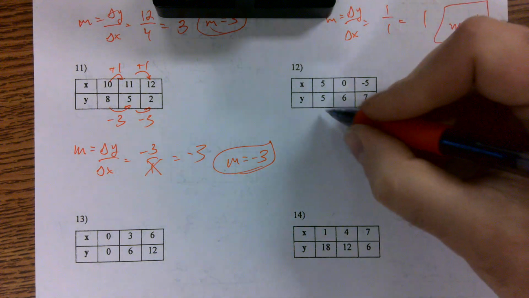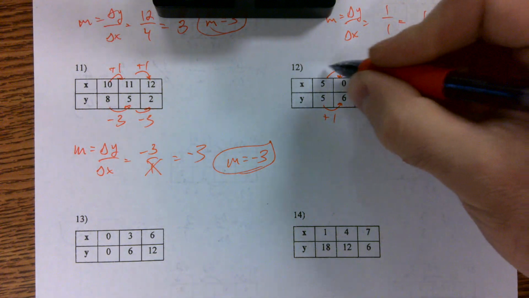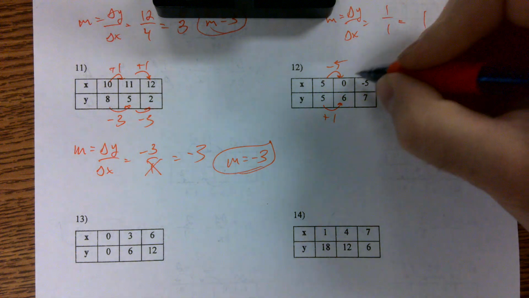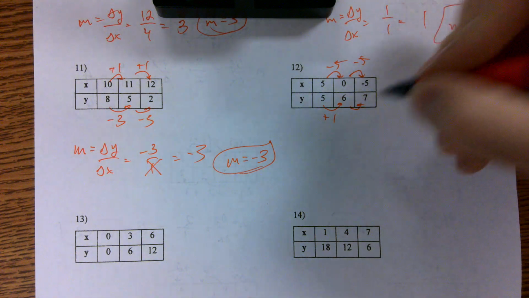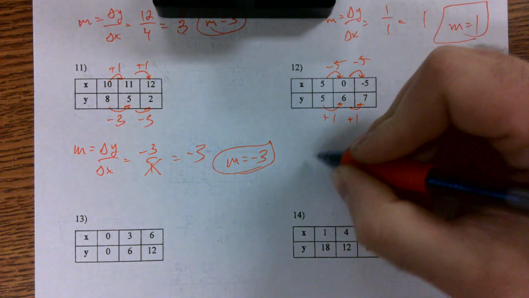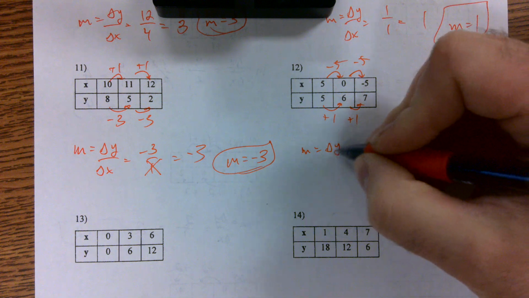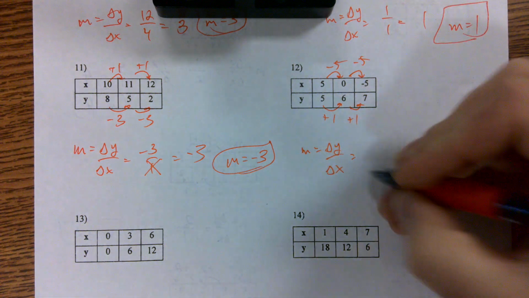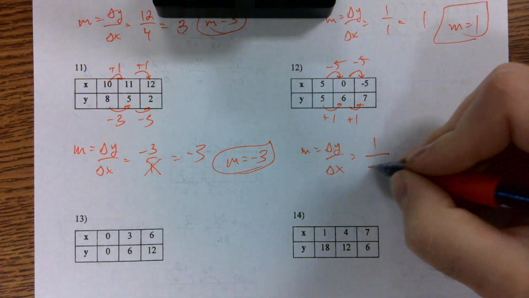For number 12, from 5 to 6, that's plus 1. 5 to 0, minus 5. Now this is another interesting one because now we've got a negative change in x. Let's see what happens here. My change in y is positive 1. My change in x is negative 5.